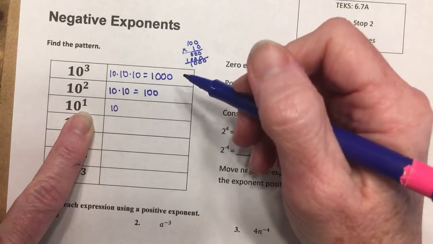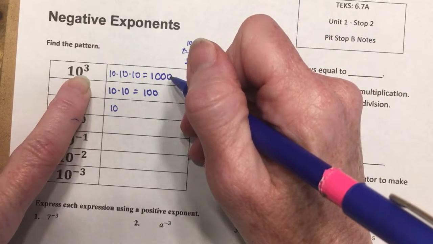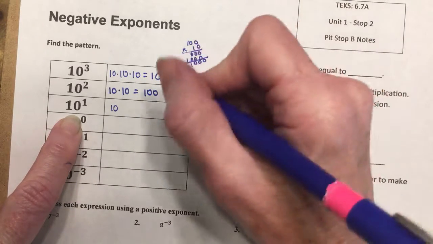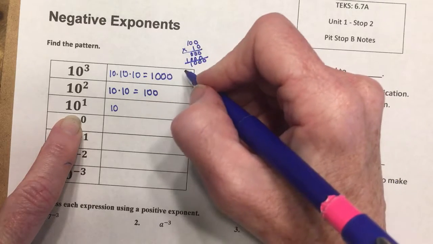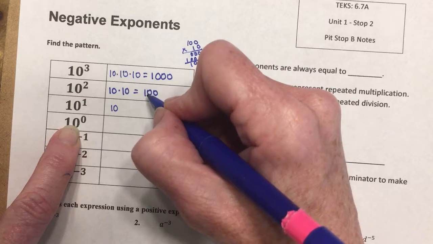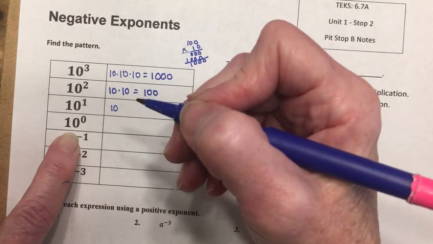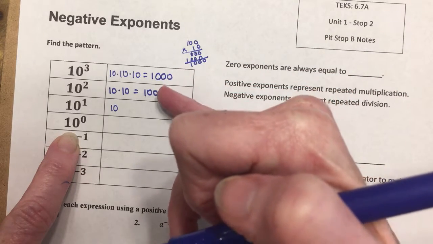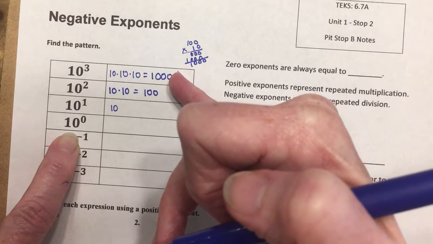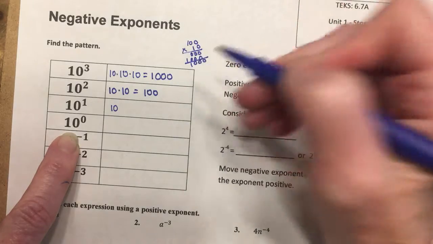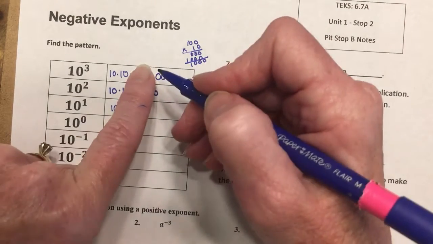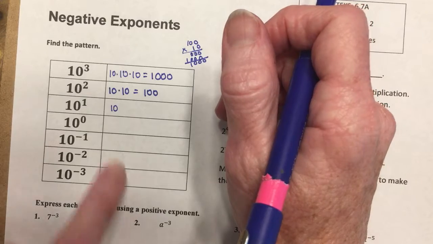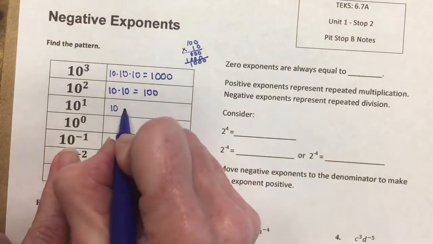So let's see if we can see the pattern right now. We went from 1,000 to 100 to 10. What are we doing? It's like we're going down each time by how much? If this was 1,000, this was 100, this was 10, what would you expect this to be now? Hopefully you're noticing that these are going down by a factor of 10 each time. If I divide 1,000 by 10, I get 100, because 100 times 10 is 1,000.